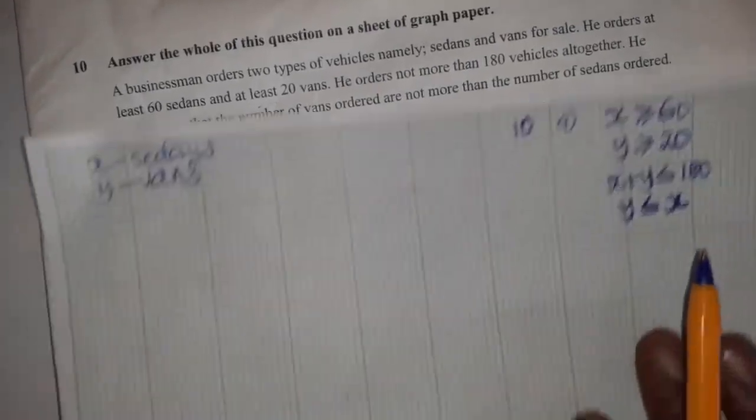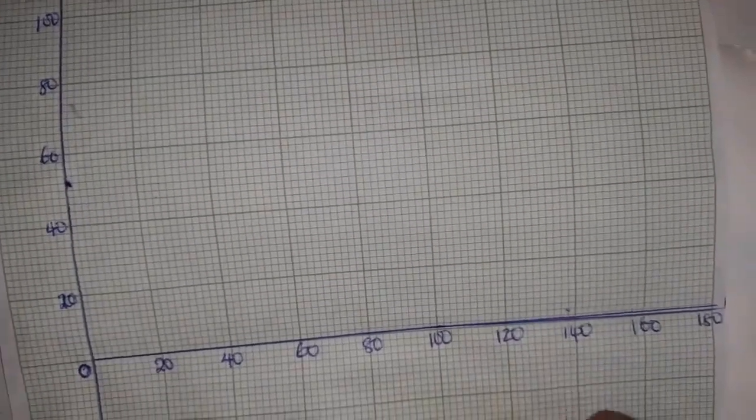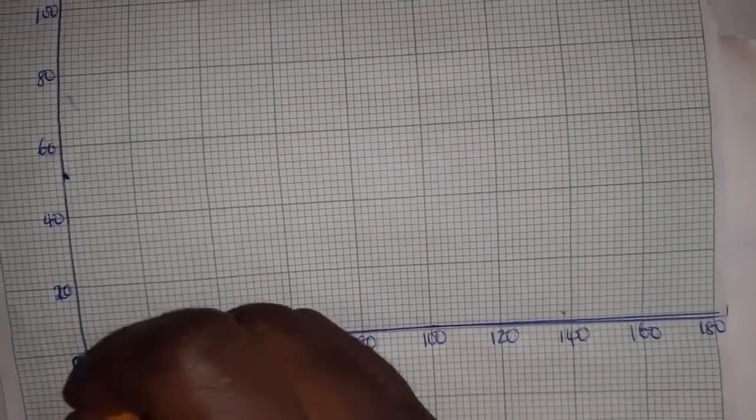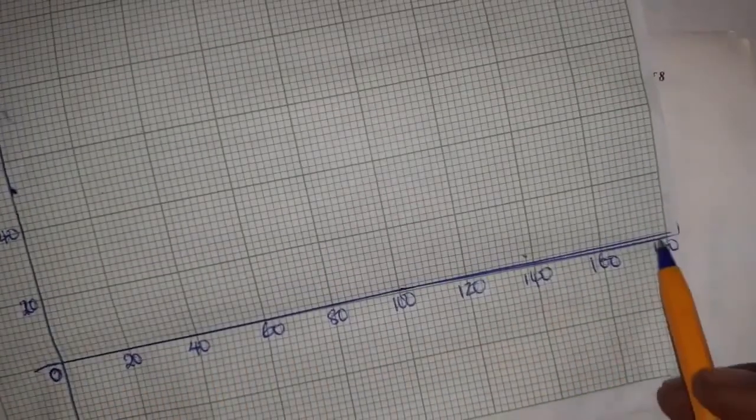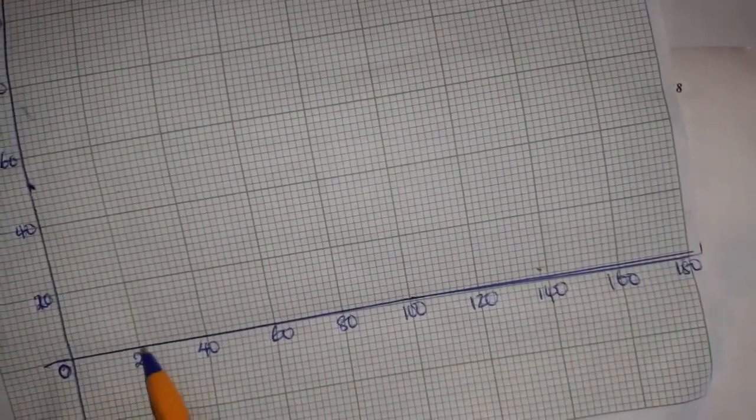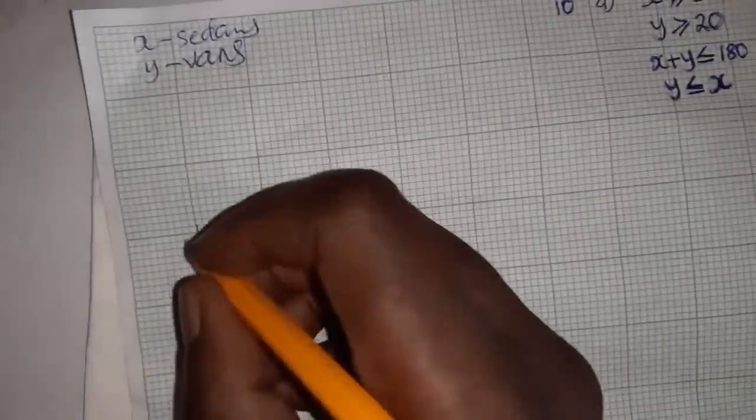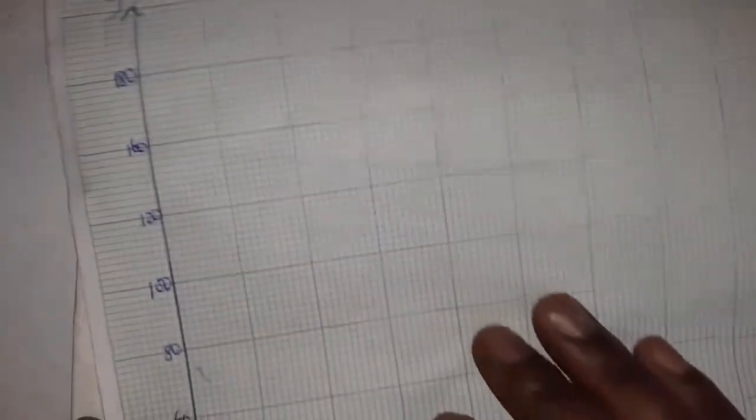Okay, so let's do this. From 0, we go up to 180. 2 centimeters, 20, 40, up to 180. Also this side, we do the same thing. This is our x-axis, and this is our y-axis here.